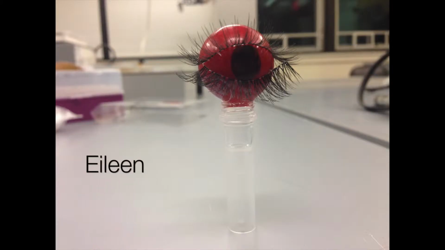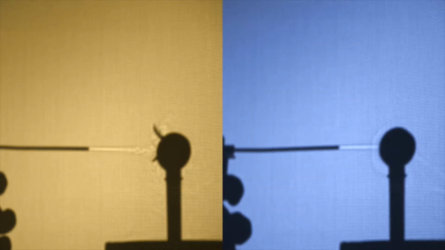Let's show flow around will.i.am first. And next, flow around Eileen. Side by side, we can see some clear differences. Take a look. To understand what's going on, we need some key concepts, like what's a boundary layer?